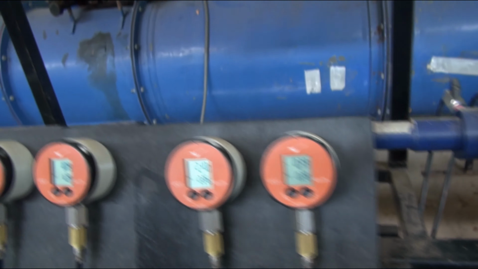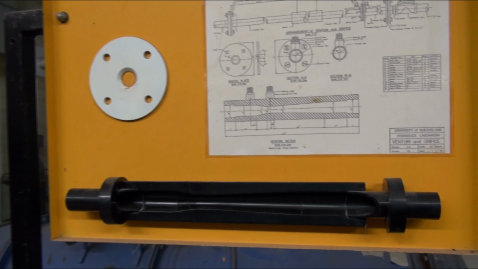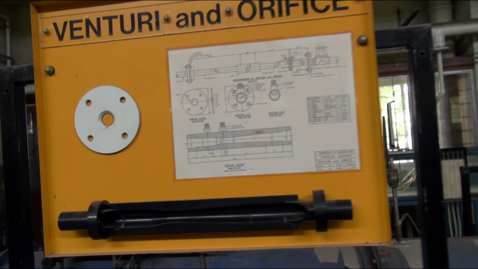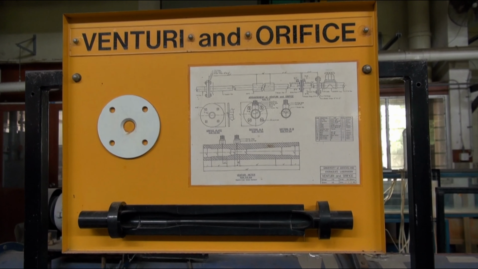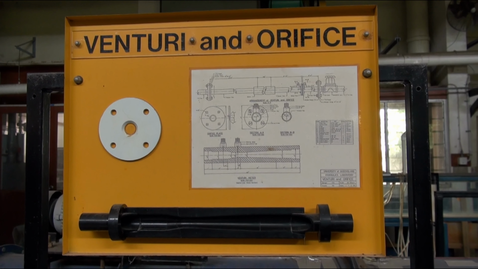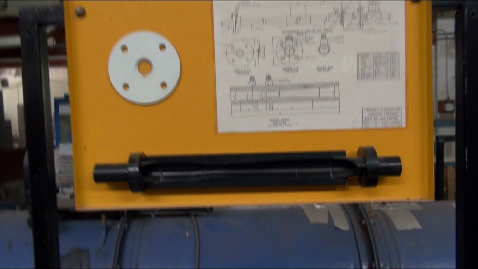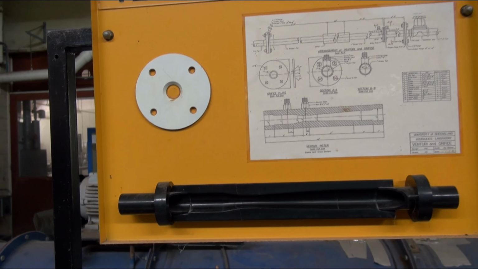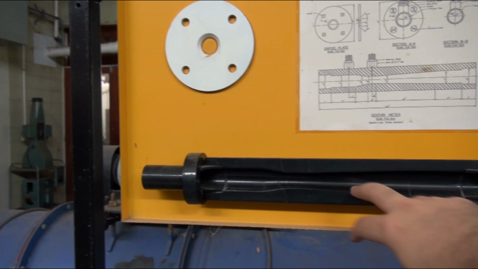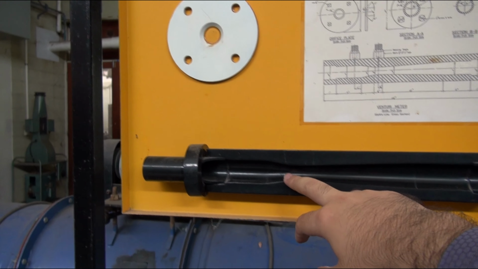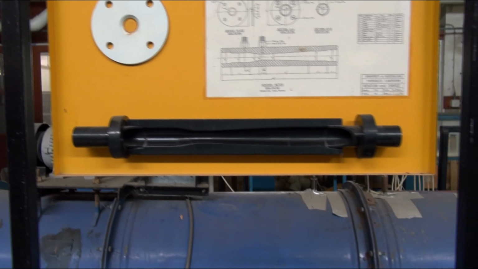Okay, so let's focus on the geometry of the orifice meter and venturi. As you can see, the design of the venturi is very smooth. We can see the flow comes closer to the throat, and we have a very nice geometry here, so it's not going to create a turbulent flow. So the turbulence is going to be minimal.